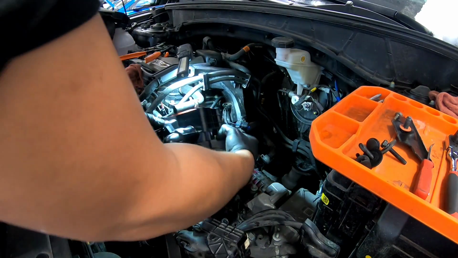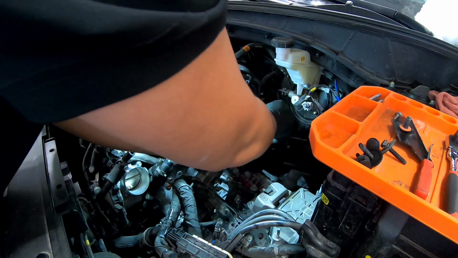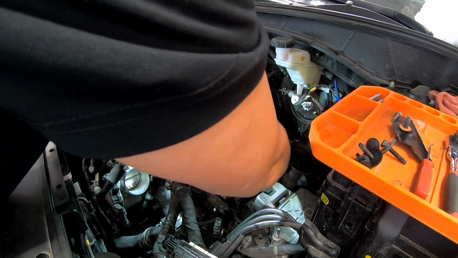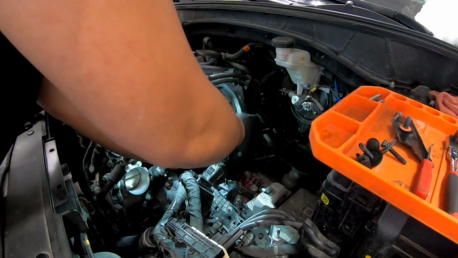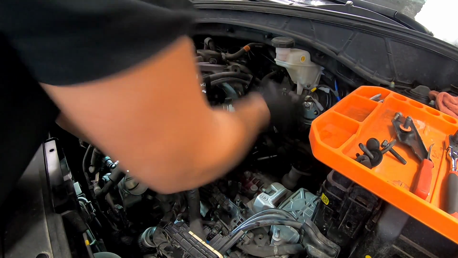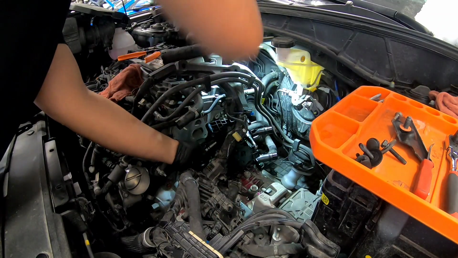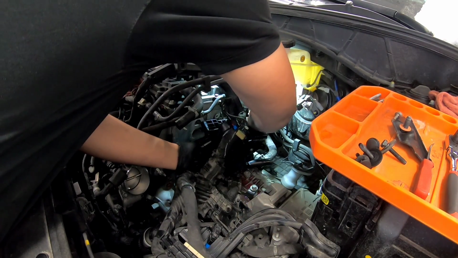It's kind of tight, man. Unless I'm going this side here, maybe it's supposed to be like that. Okay.